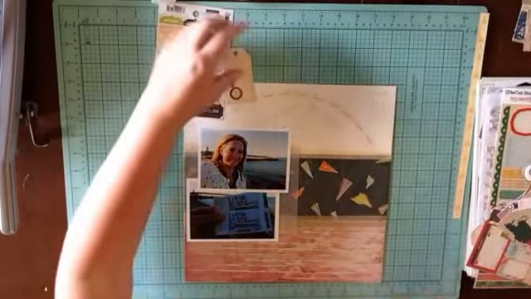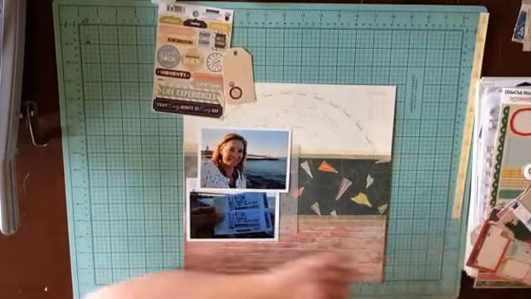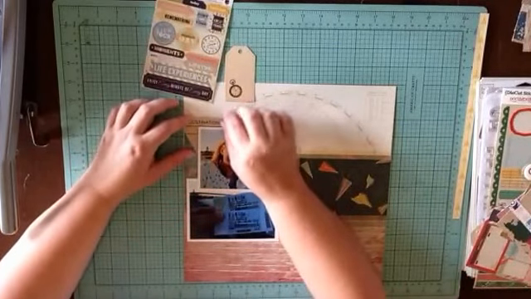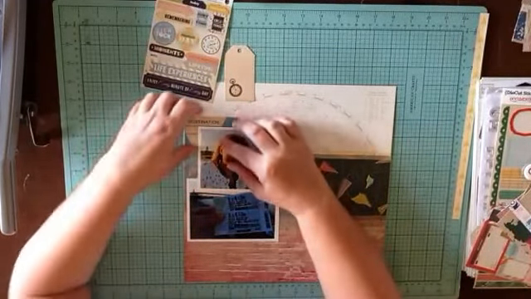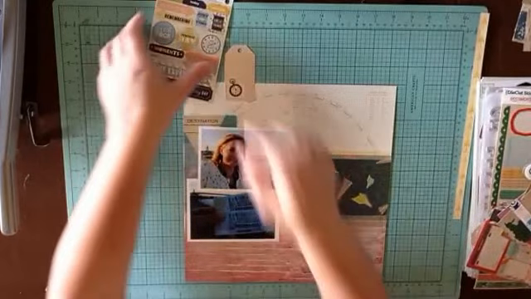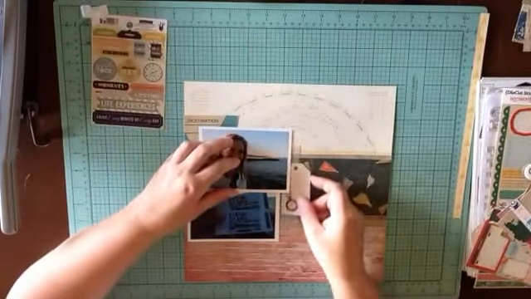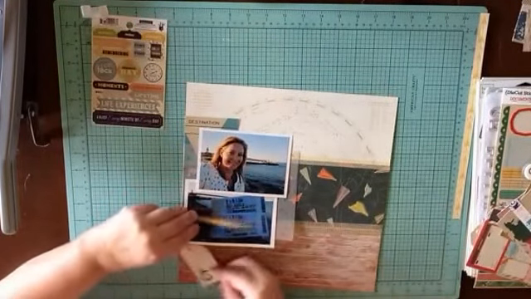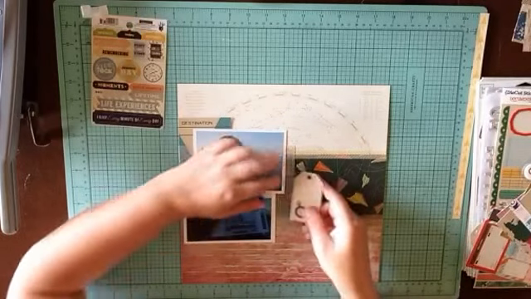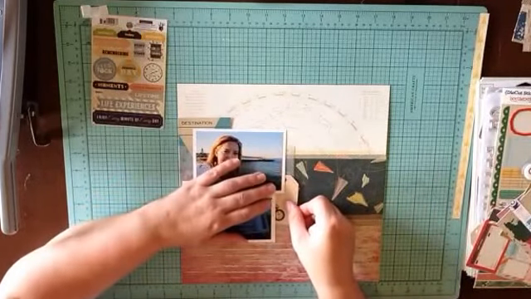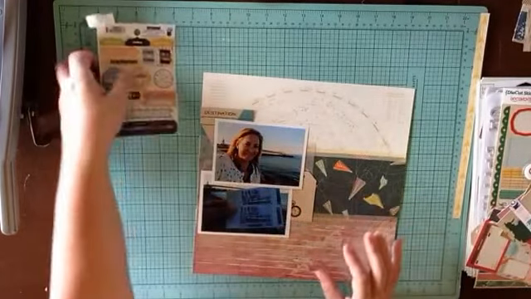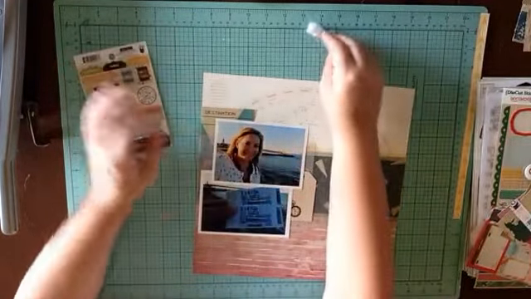Okay, things I want to use. I've got the little tags there. I've got something that says destination, kind of like that. I'm going to just tuck that in underneath. So now I just want to see if I can add some different things, some different interest underneath, just to start to create some layers.